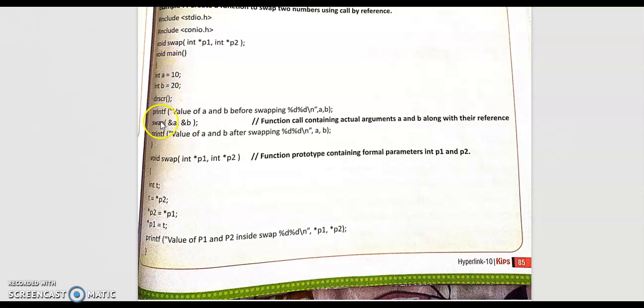10 and 20 come over here, clear screen, swap a and b. So the values are entered. Then it comes to the function. We are giving the address of a and b to p1 and p2. This star means it's pointing to the address, the memory location where a and b are being stored. That memory location has been pointed.